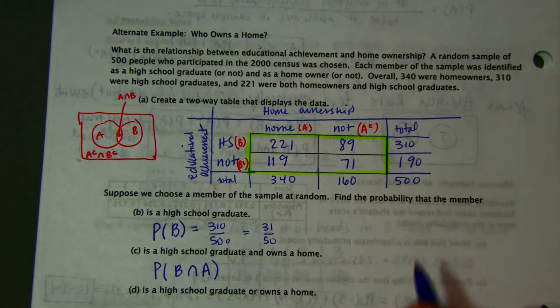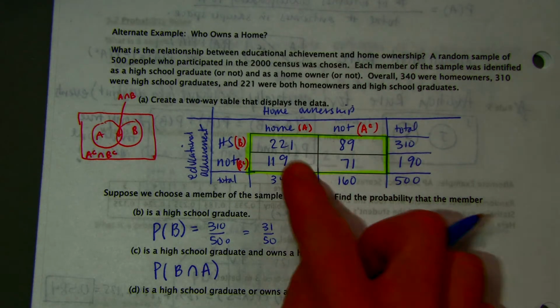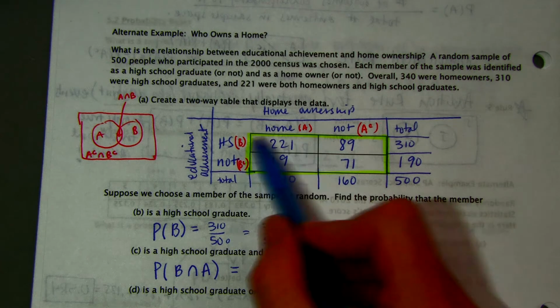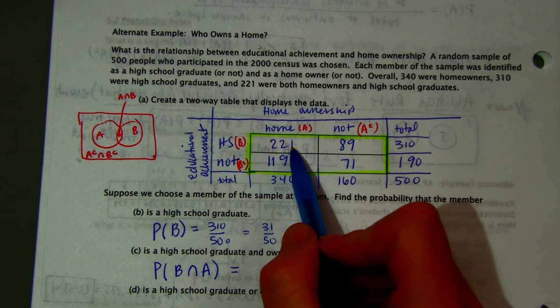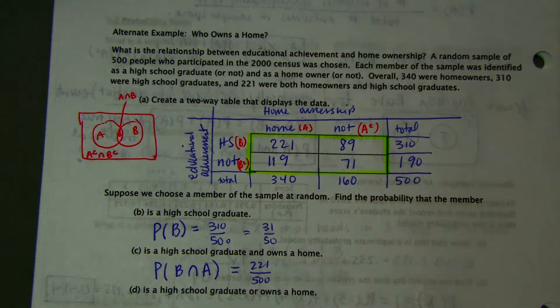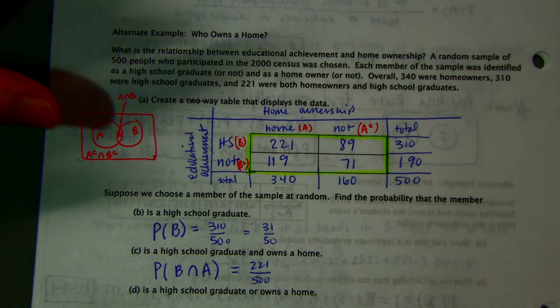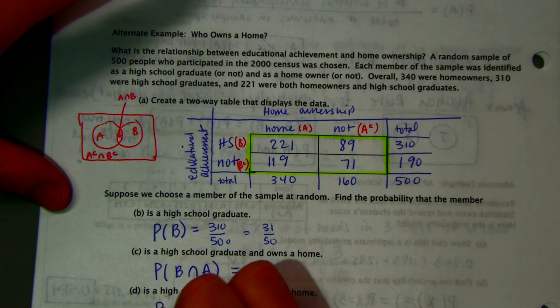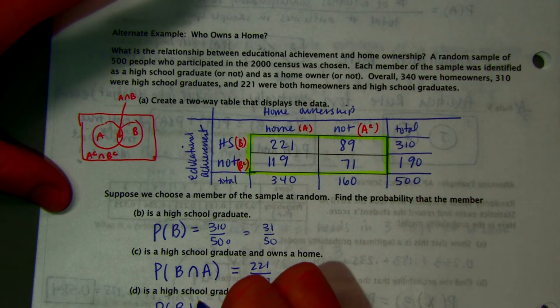So these are overlapping events. In the table, it makes it really easy to just see where that is. A and B is inside this box. So 221 out of 500. And then the last one is a high school graduate or owns a home.